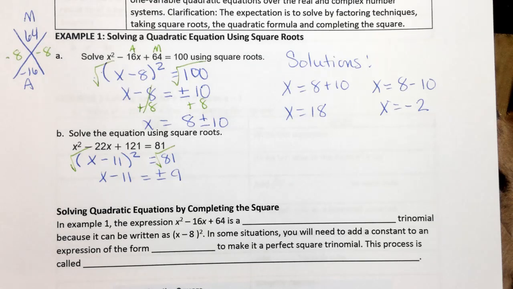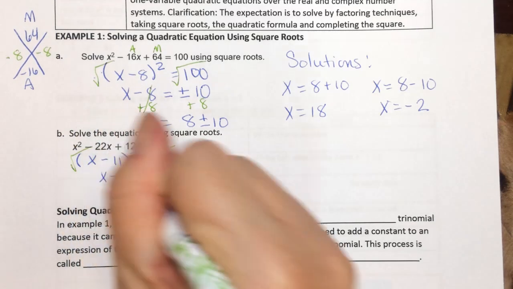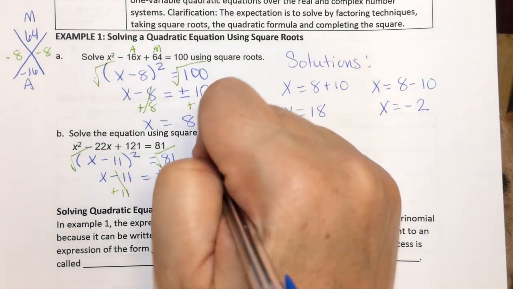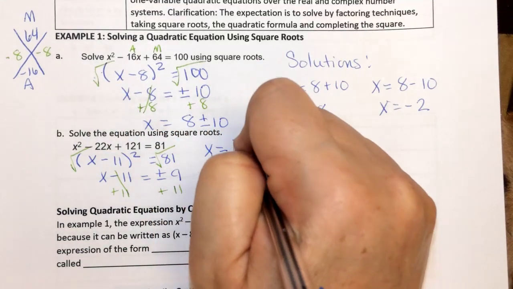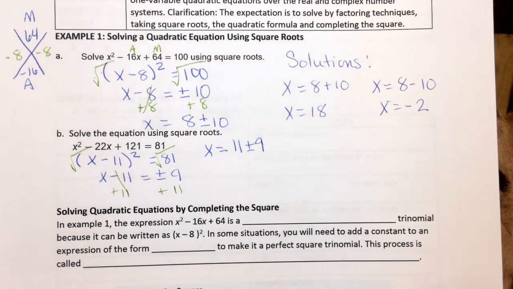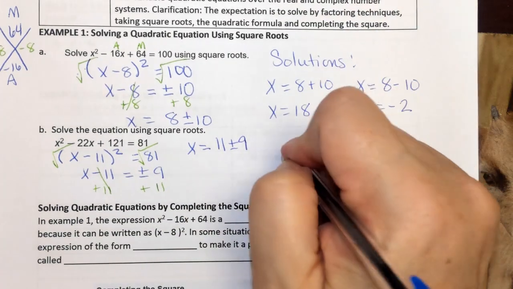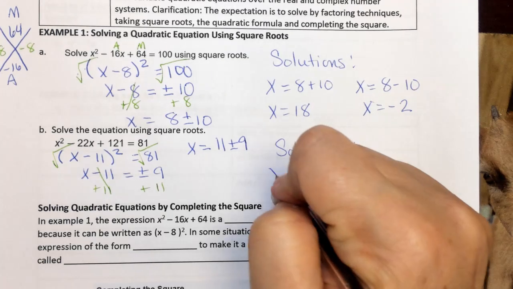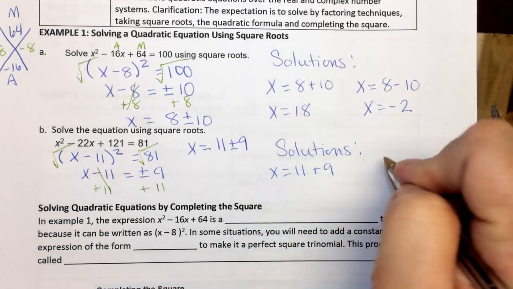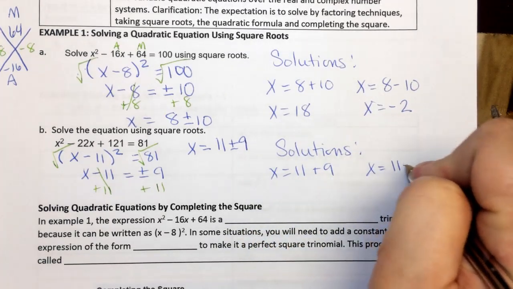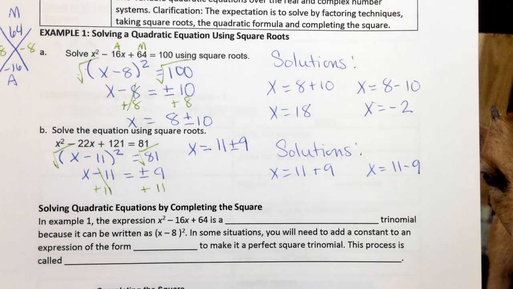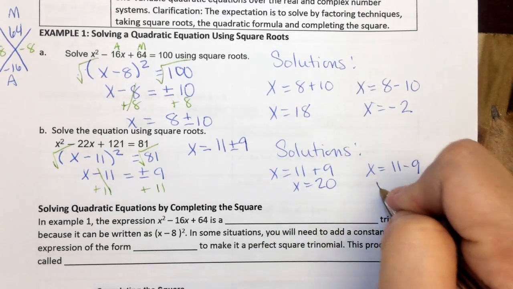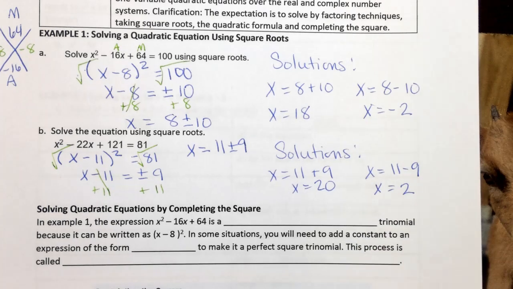Now, just like we did before, we add 11 to both sides, and we get x equals 11 plus or minus 9. We need to work it out, though. Need to work out each one of your solutions. So we have x equals 11 plus 9 and x equals 11 minus 9. So 11 plus 9 gives us 20, and 11 minus 9 gives us 2.